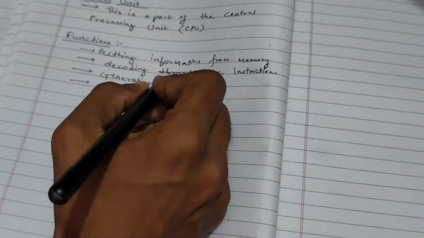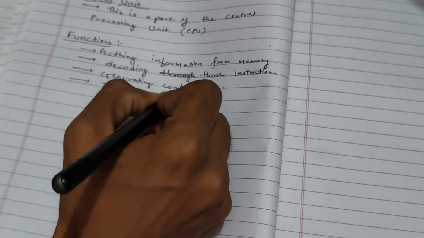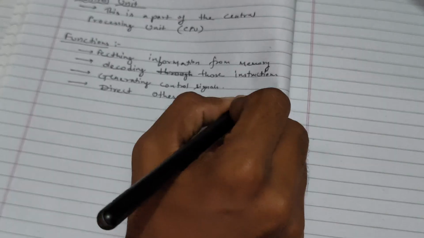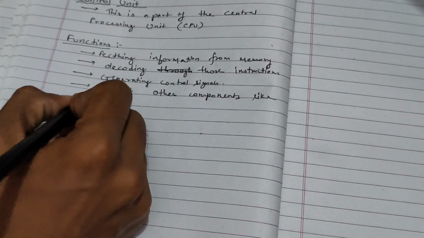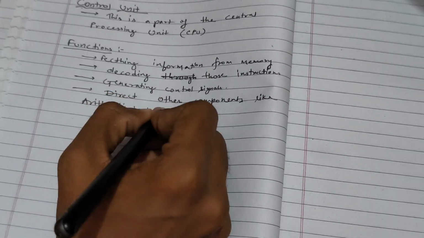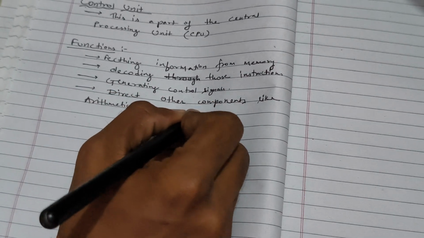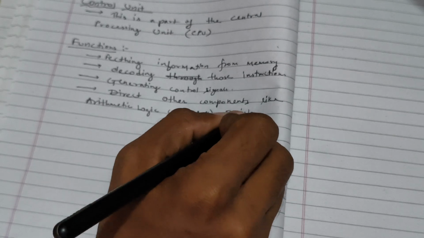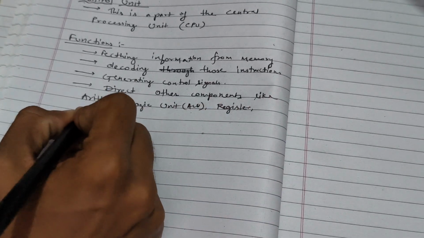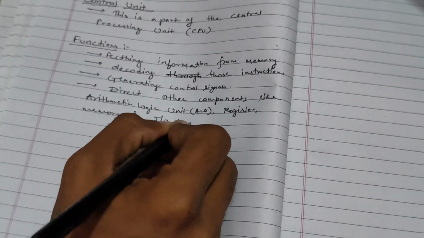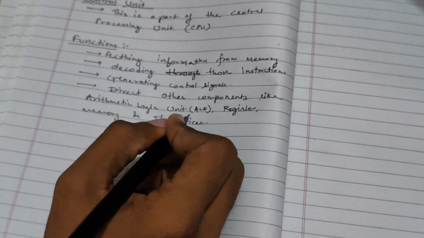So let me list down. Direct other components like the arithmetic logic unit, called ALU, the register, memory, and input output devices.